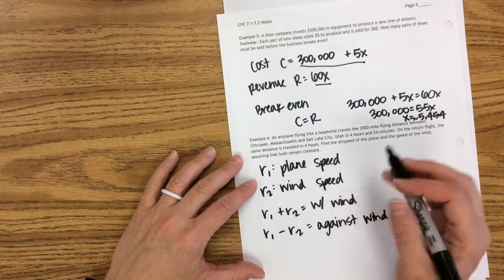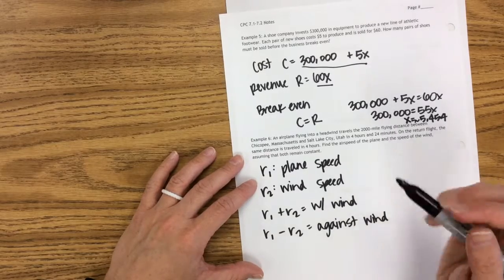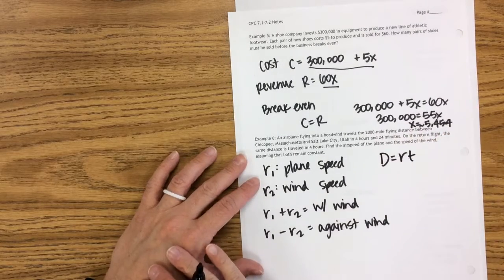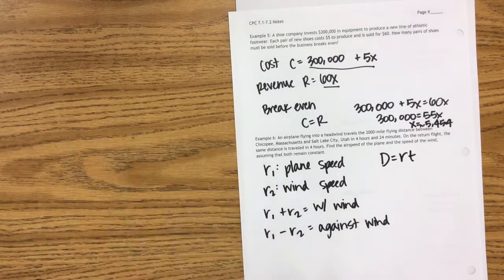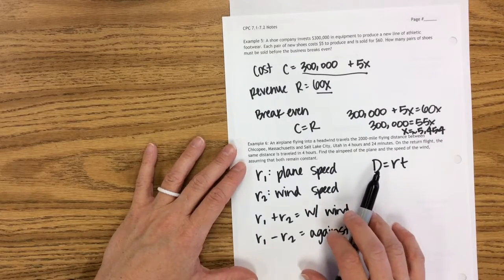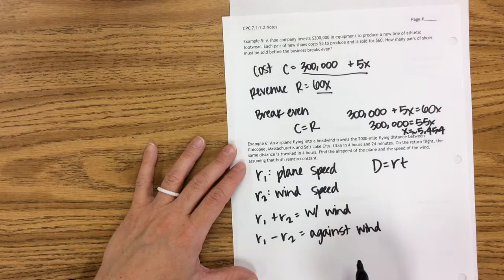So when we have these types of things, the distance, the time, the rate, we want an equation that will relate them all to each other, and one of those equations we can use is distance equals rate times time. This is a standard equation that will relate these three things whenever you have them all in one equation.